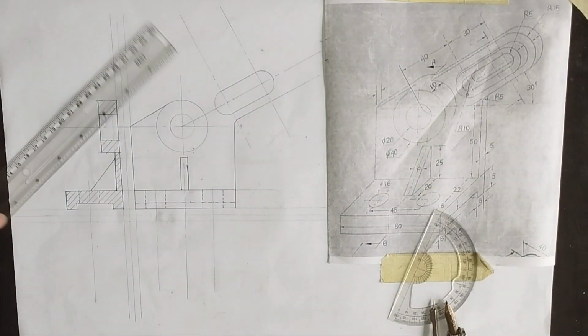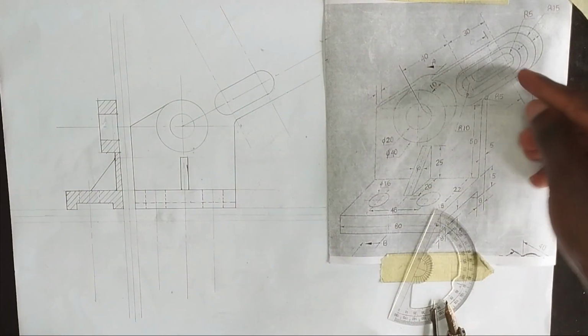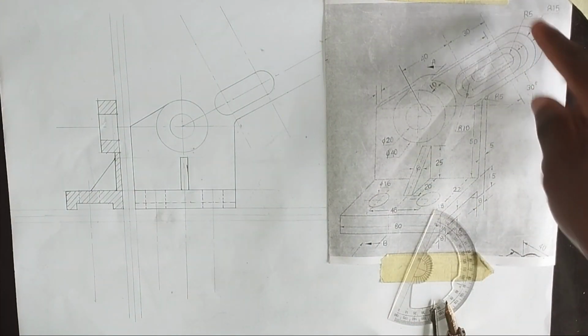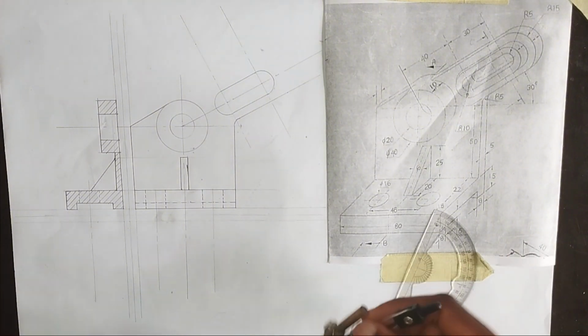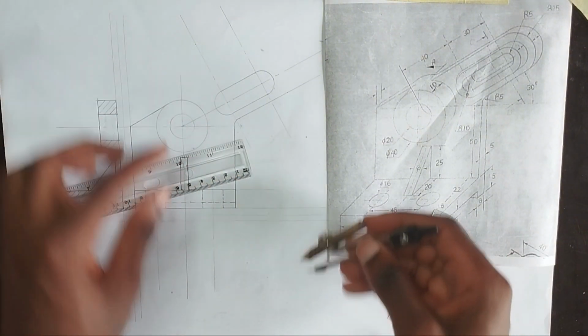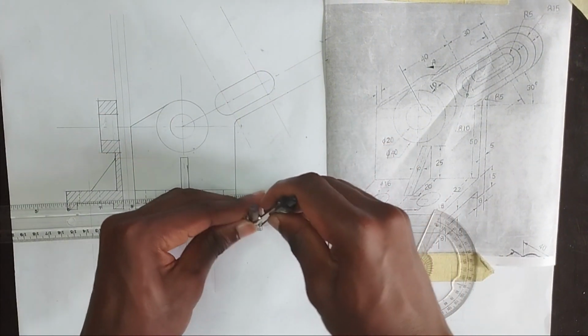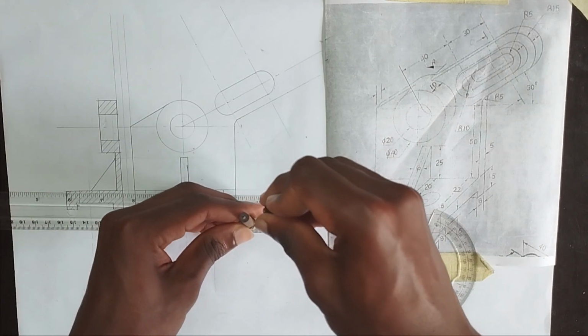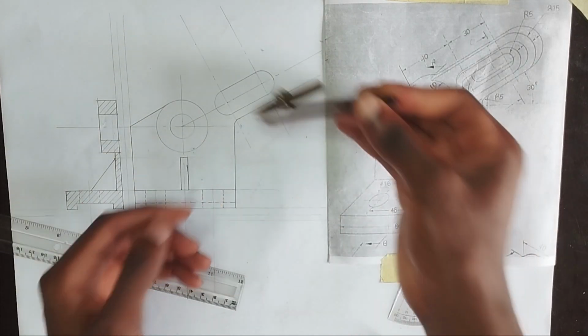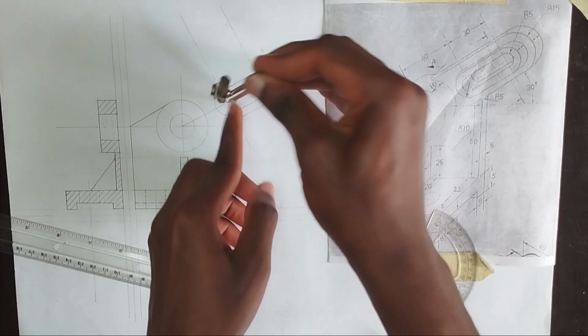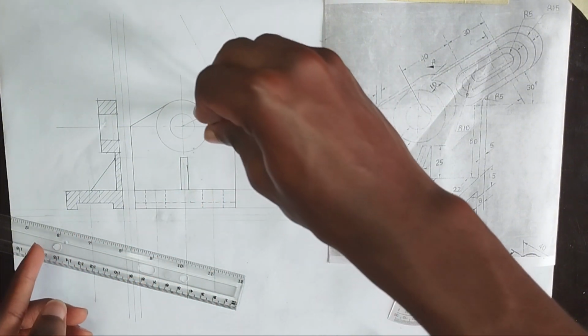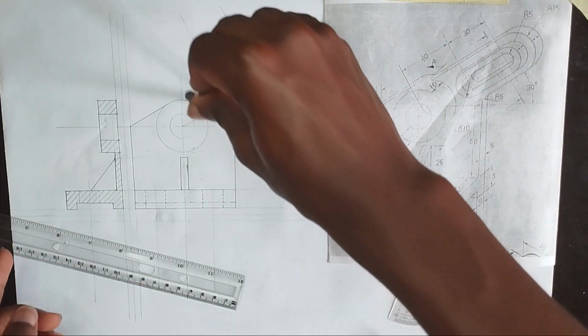and like this. Okay, now we have also been given this smaller one to be of what? To be of radius of 5 millimeter. So I'm going to pick 5 millimeter radius on my compass. Then place it here, I'll draw an arc like this.